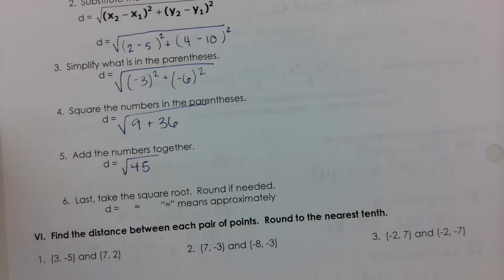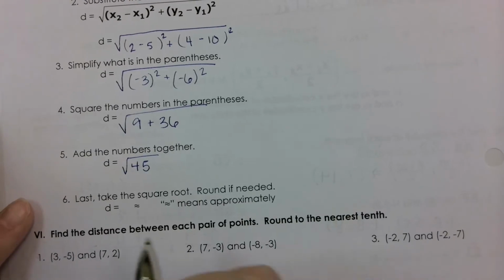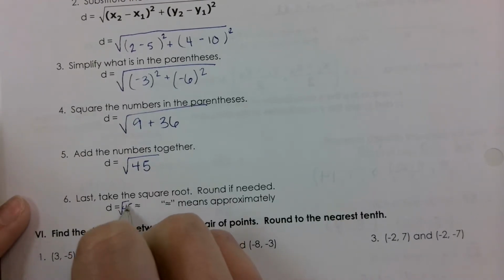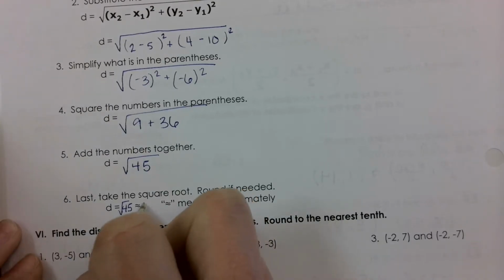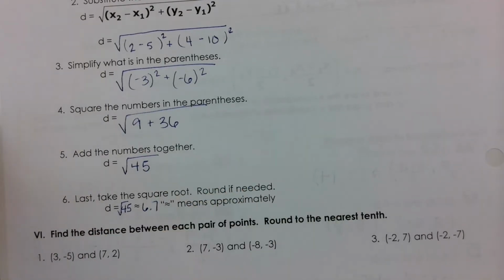Is 45 a perfect square? Can we take the square root of 45? Not nicely. So type that in your calculator. And we get like, I think it's 6 point something. 6.7. So we can round that to 6.7. Is that okay? When we start this practice here in a second, I think most of the problems are around 1 decimal place. So we'll do that from here on out. Just round to 1 decimal place anytime we get a decimal. Does that sound fair? Okay.